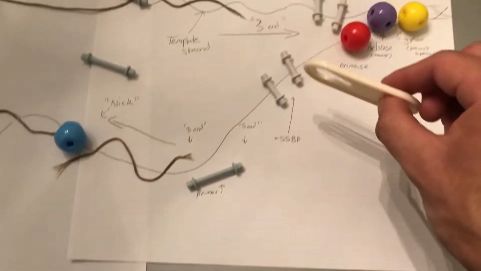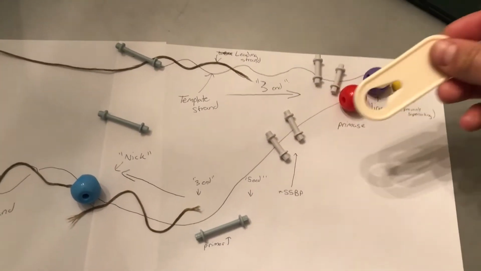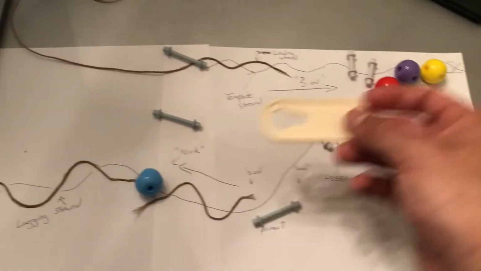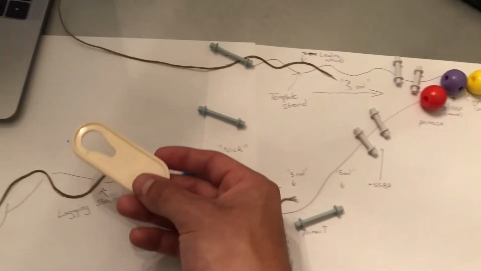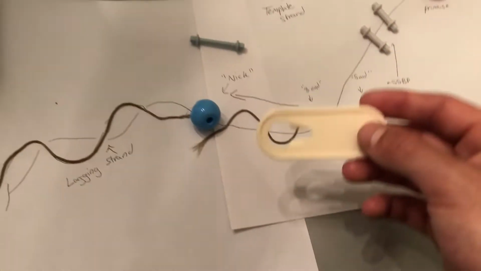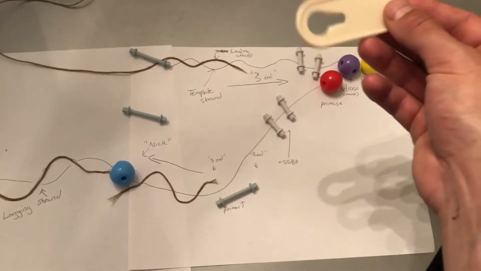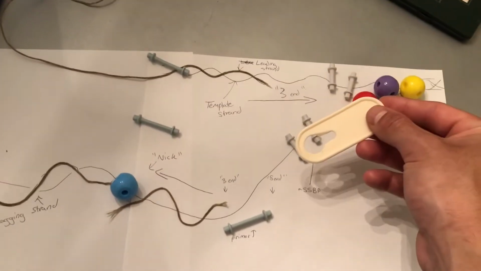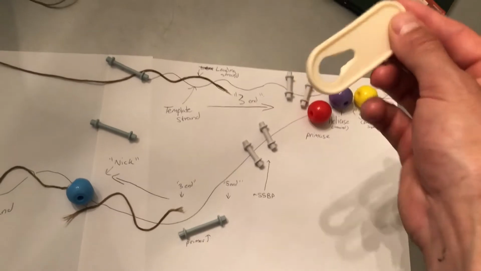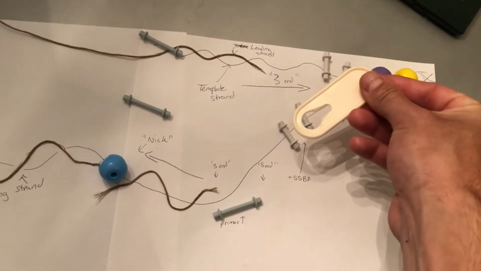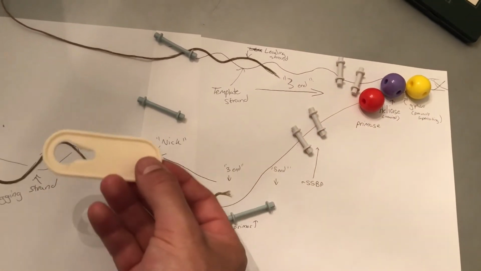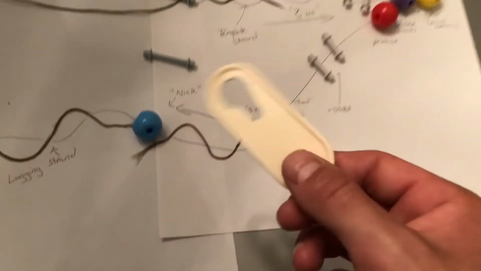Whereas the lagging strand right here is being built in the opposite direction because it has to follow that 5 to 3 directionality. And as you can see here, that requires multiple primers to come in, and basically every so often a new primer will be placed, thanks to primase, and then the DNA polymerase will come in and make a small section of DNA, and then it will stop.